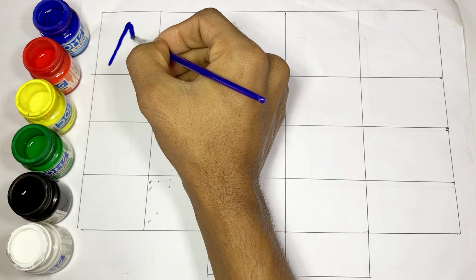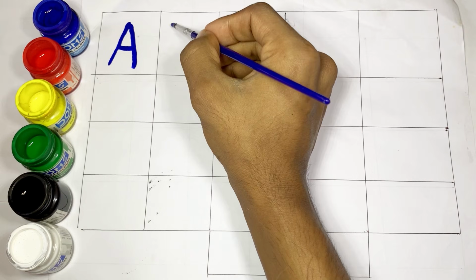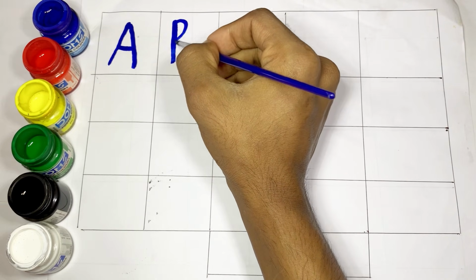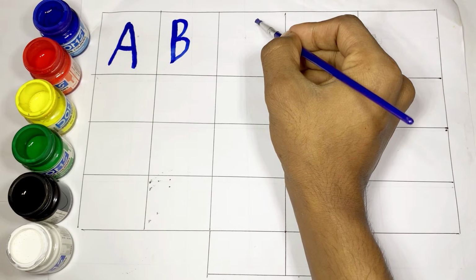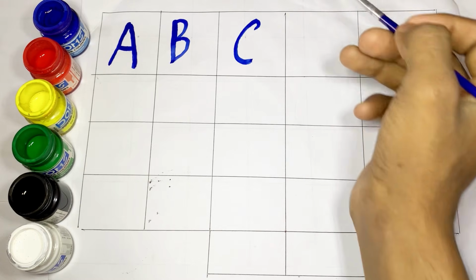A for apple, A for ant. B, B for ball, B for bat. C for cat, C for car.